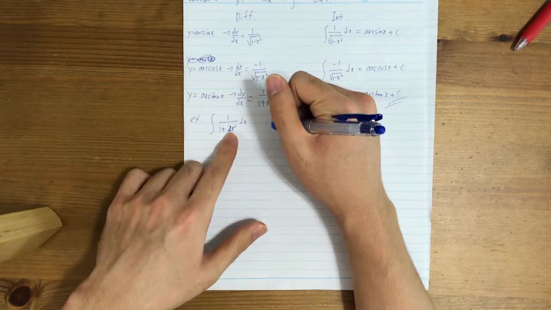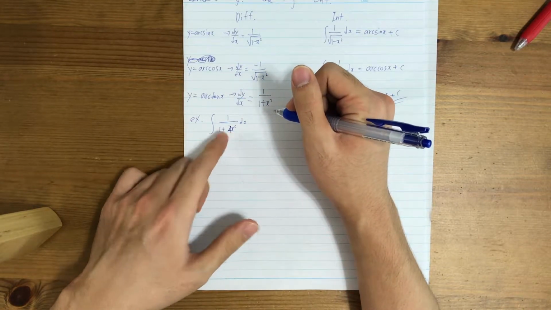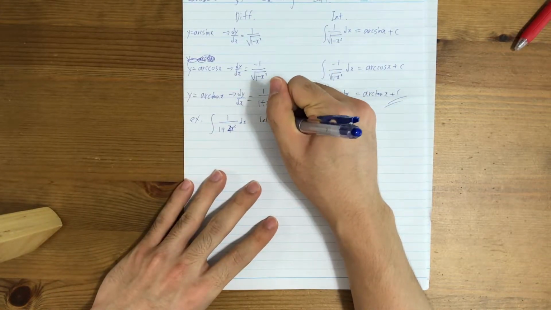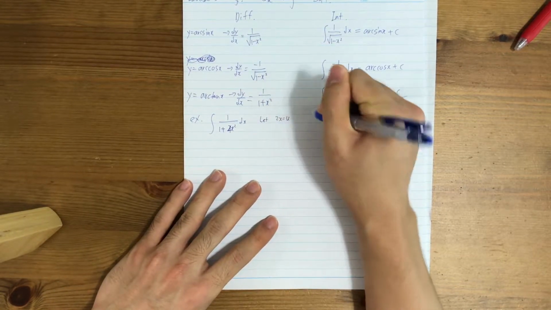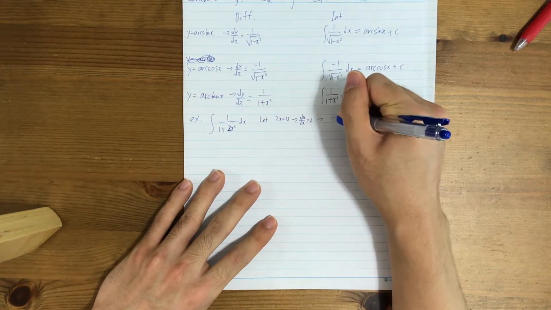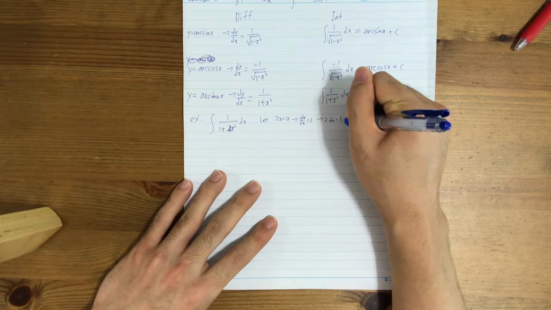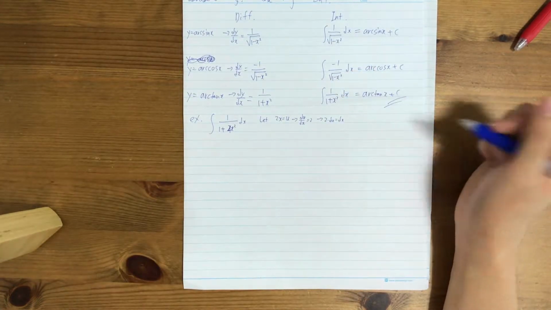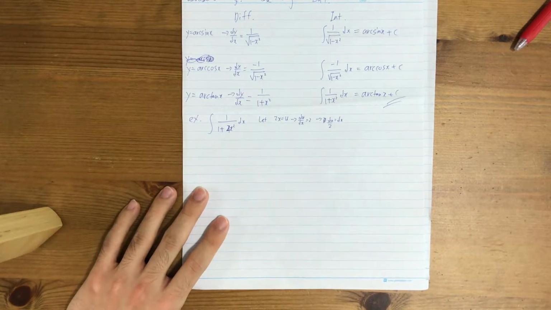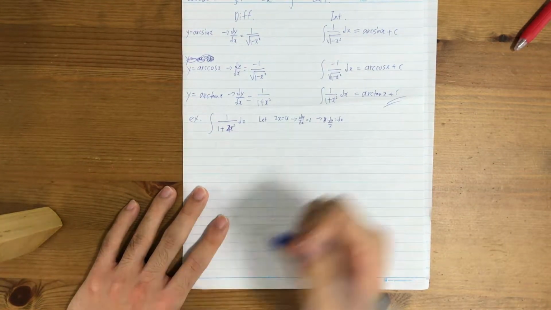As I said, 4x squared we can make into bracket 2x squared. So we let 2x be u, then du over dx equals 2. Oh no, sorry, du over 2, so half du equals dx.